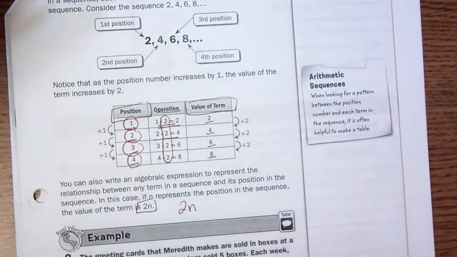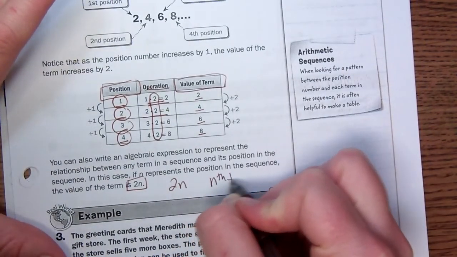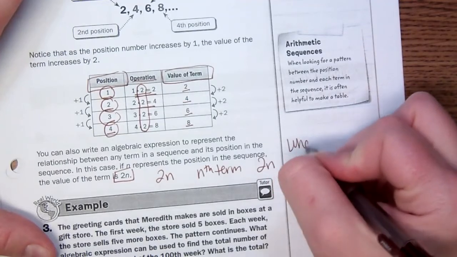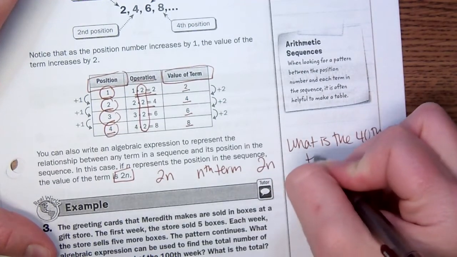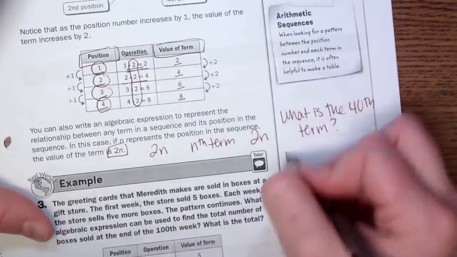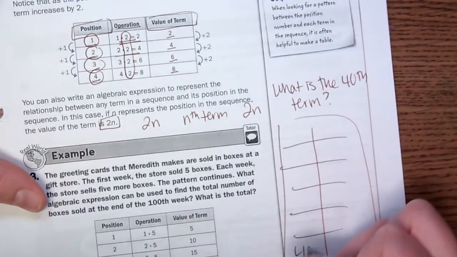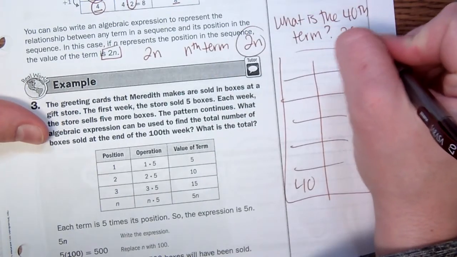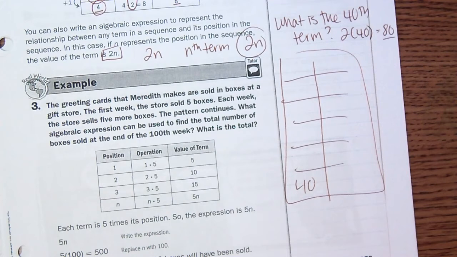So then I can ask you, okay, what is the value of the nth term? And it's 2n. Or I can say, ooh, what is the 40th term? And instead of writing a huge chart going all the way down to 40, you would use 2n and just say 2 times 40, which is 80. You could answer right away what that term is going to be.